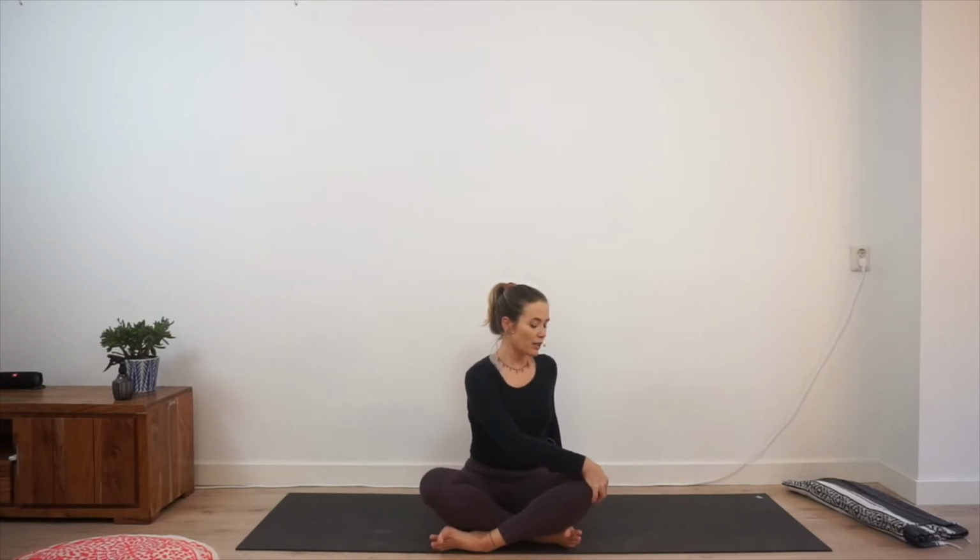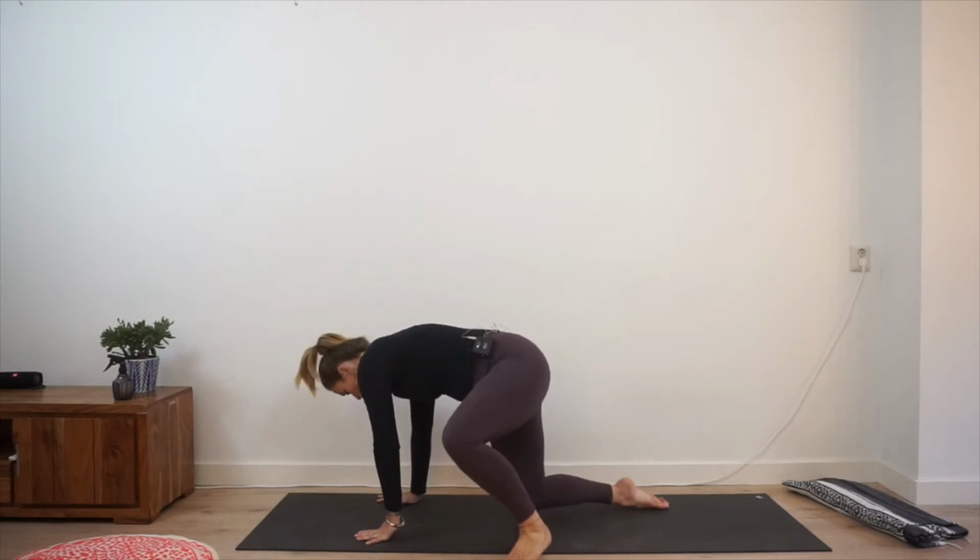You're taking left hand to right knee. Right hand back behind you. Lengthen up. And we twist. Good. One more breath here. Inhale, lengthen up. Exhale, twist a little deeper. And then slowly bring it back. Very nice. Great job. Okay, let's come onto all fours.